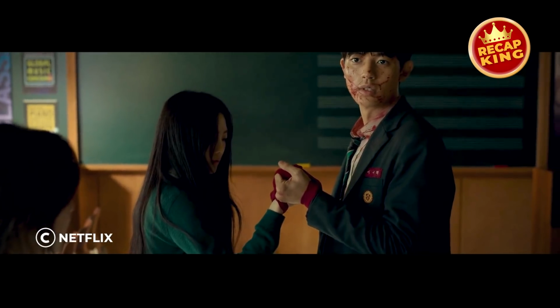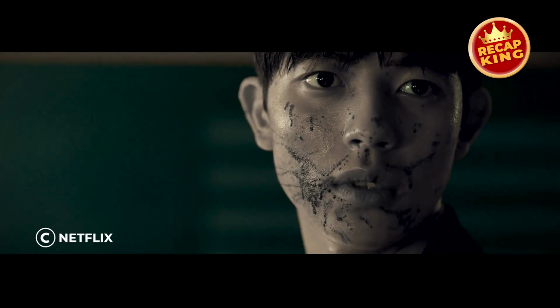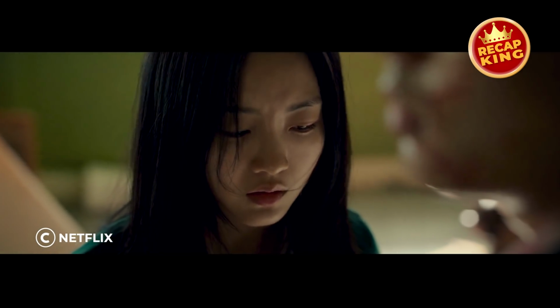And he risked being the only person Namra would bite if the girl turned into a zombie, which shows that Soo-hyuk really cares about Namra and wants to protect her.